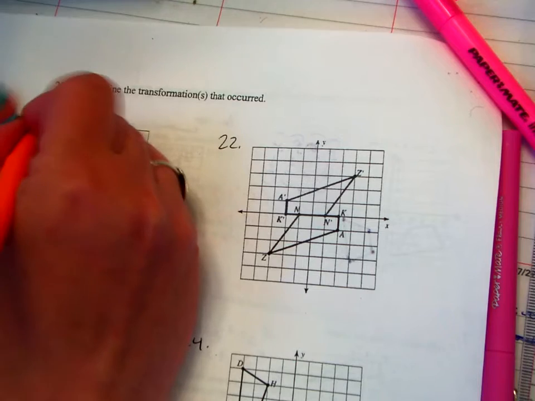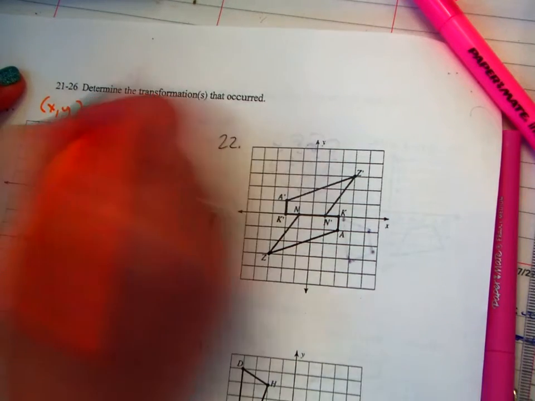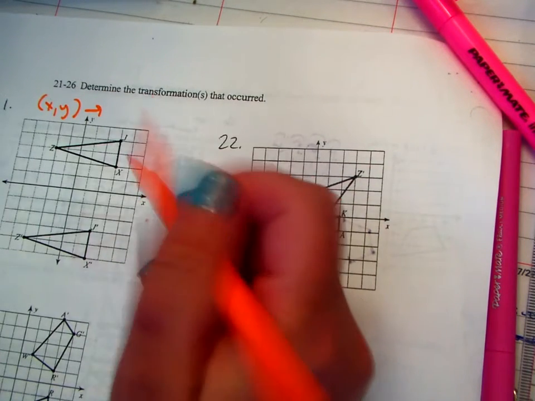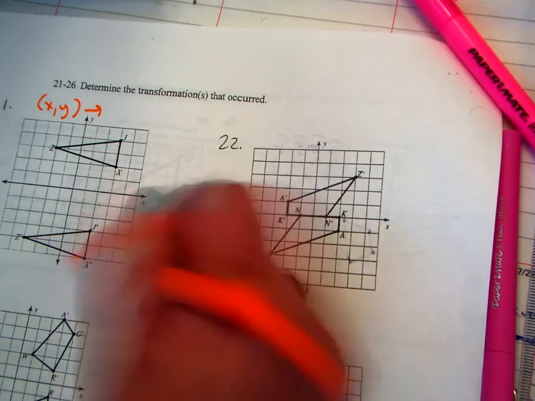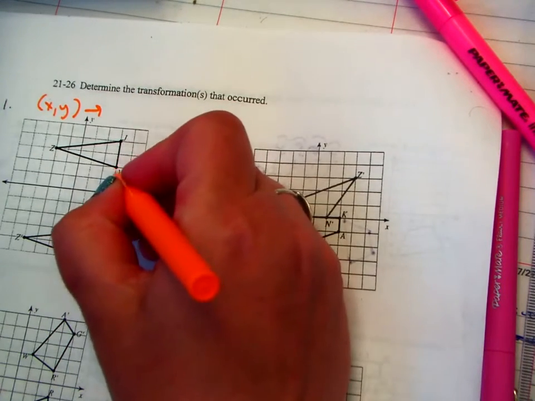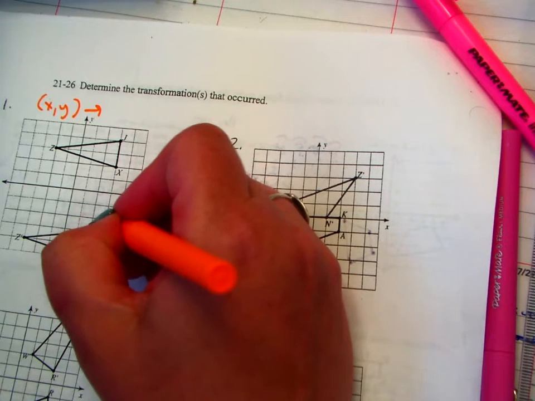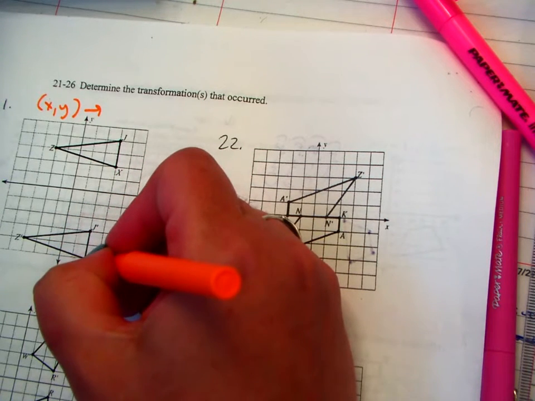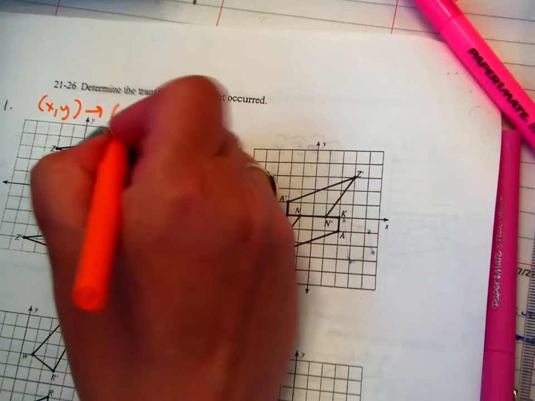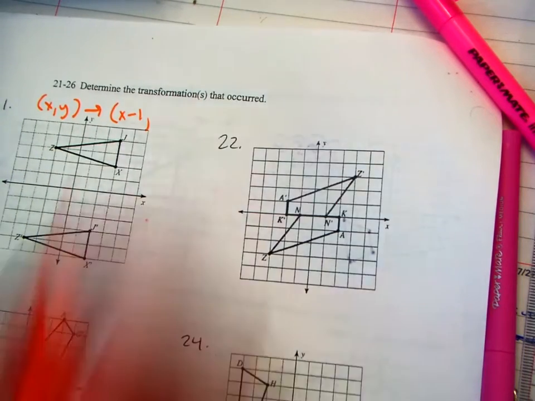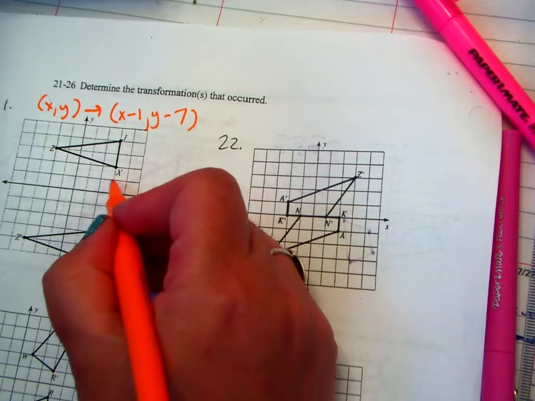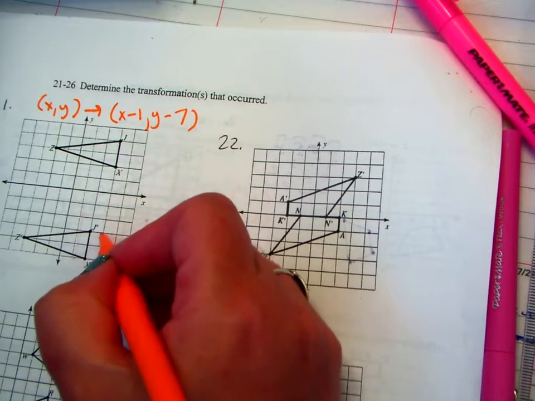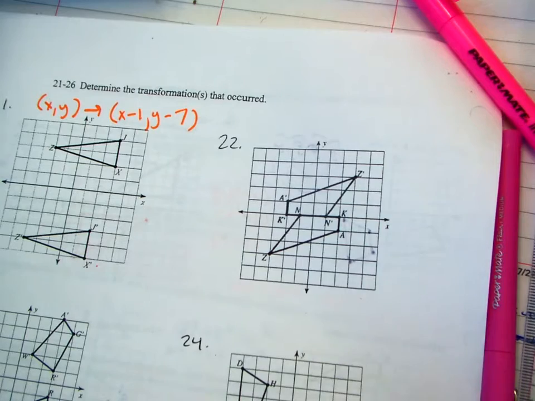So I'm going to have my original x, y value go to, and you could say this differently, like down this many and left like that. It went 1, 2, 3, 4, 5, 6, 7 down and left 1. So it was x minus 1, and y minus 7. Yep. So there you go.